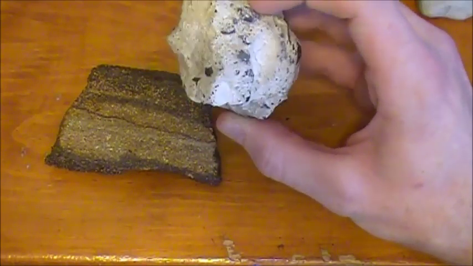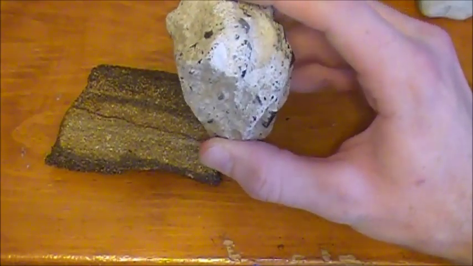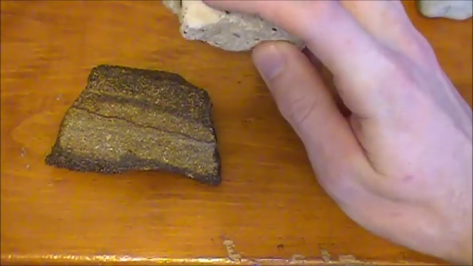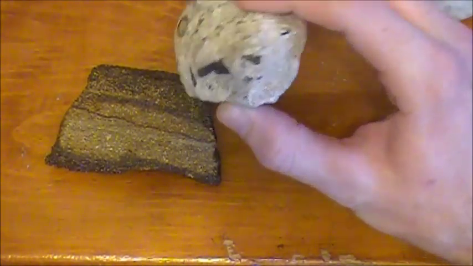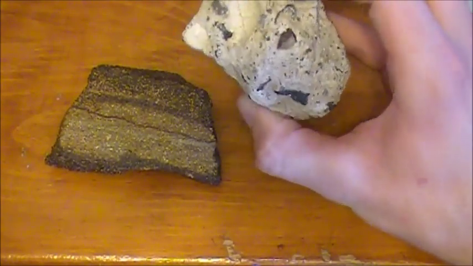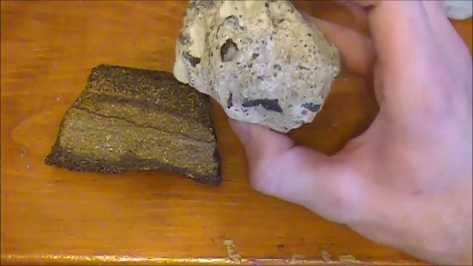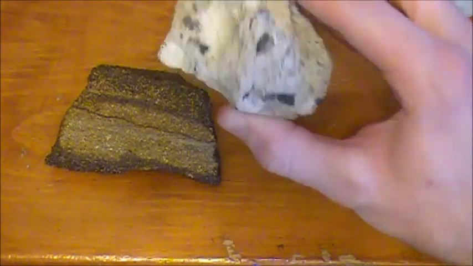So this was found near a volcano I went near to, and this is basically ash. This is basically a matrix of ash that forms this conglomerate. So this isn't straight from a volcano. This is more of the weathering product from volcanic rocks in the area.